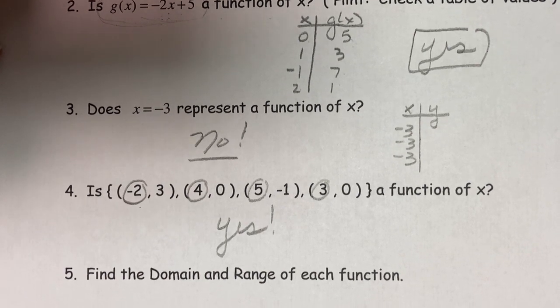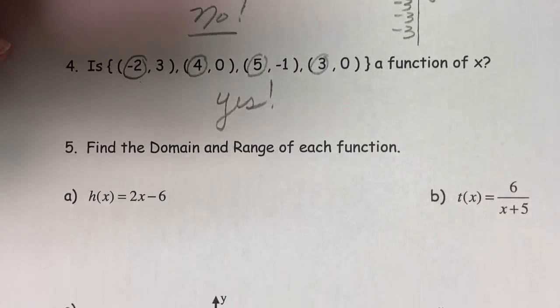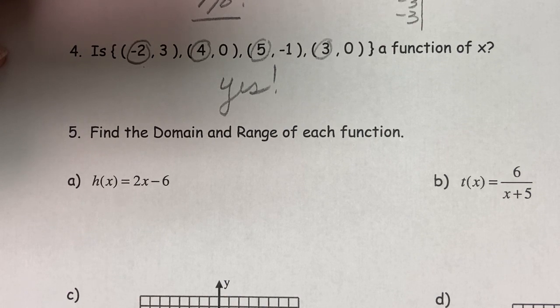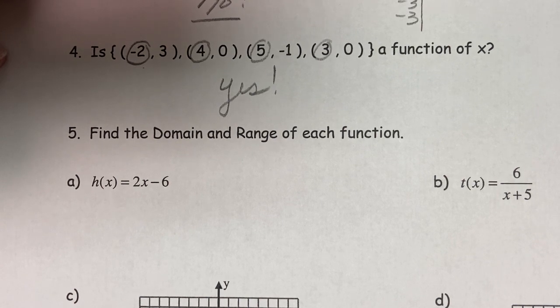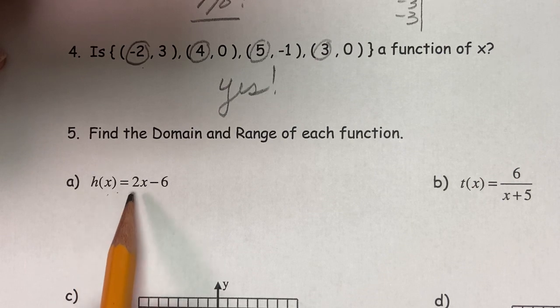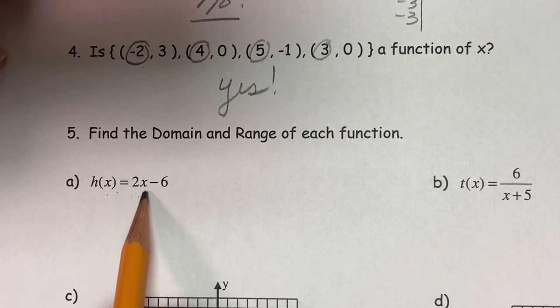Okay, so the last thing we're going to talk about is a little bit more about domain and range here. So it says find the domain and the range. And actually, we're not going to find the range for all of them. We're only going to find the range for a couple. So first of all, this is a line. Remember, what is the domain? The domain is all of the x's. So the key is, are there any x's that I can't plug in there?